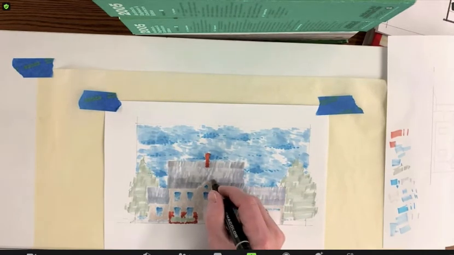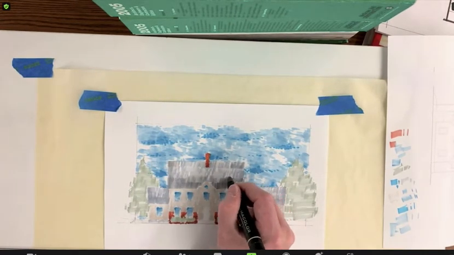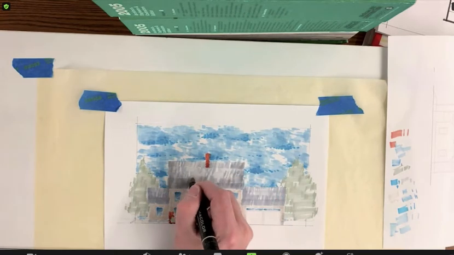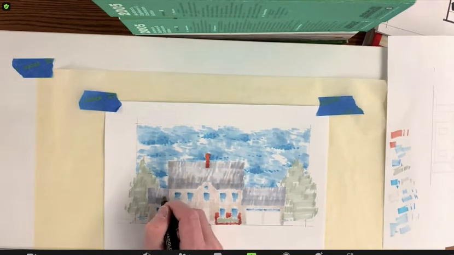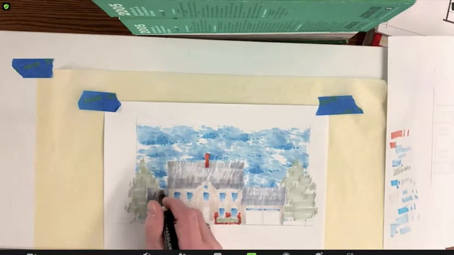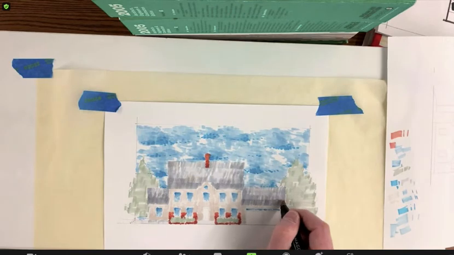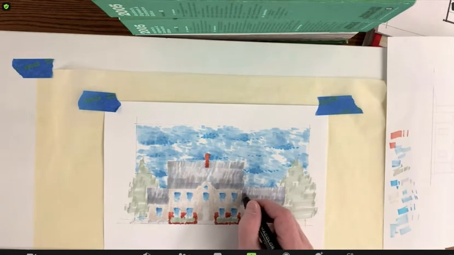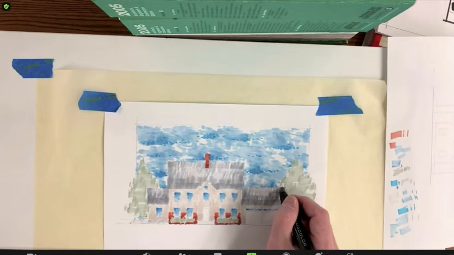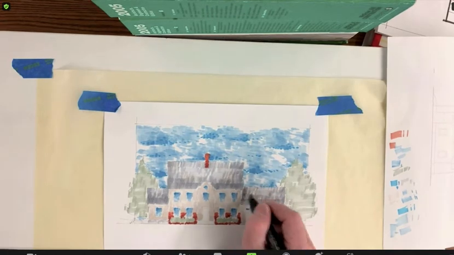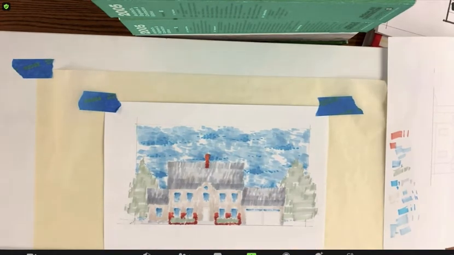So don't hesitate to, the bottom is what we're trying to. Again, we're trying to do what we did with the lines, which we will be putting over this. And that's just going to warm it up a little bit and make it a little darker.